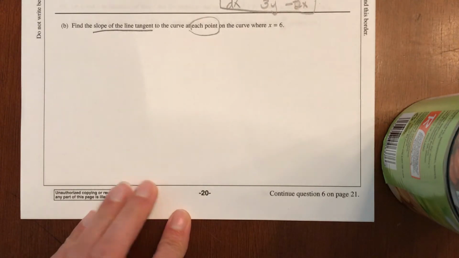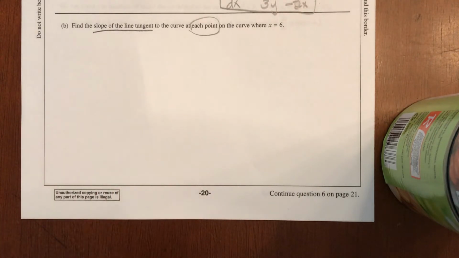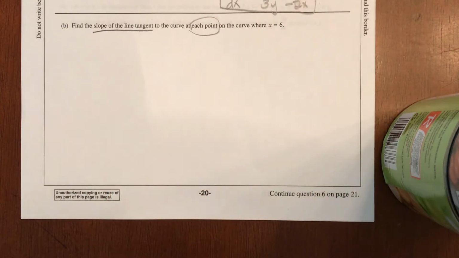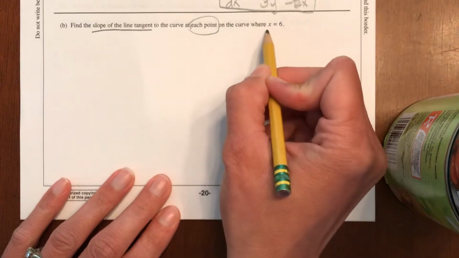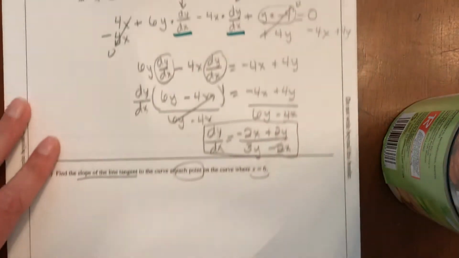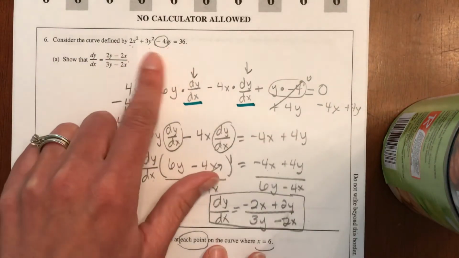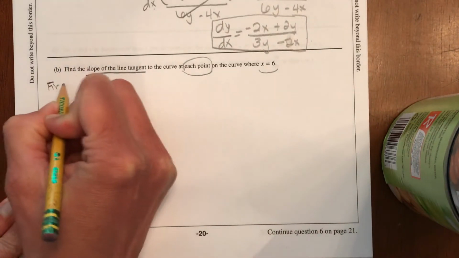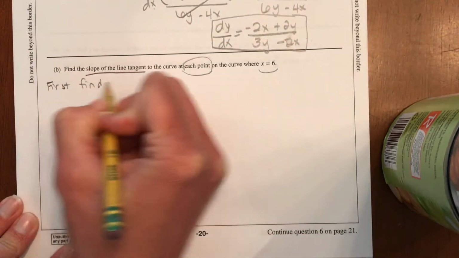And if you graphed this relationship on Desmos, you would have seen that there are 2 points at x equals 6 on this relationship. All right, so the first thing I'm going to do is substitute in x equals 6 all the way back here to the original equation and solve for y. So we'll write that down first. We're going to find the y values.